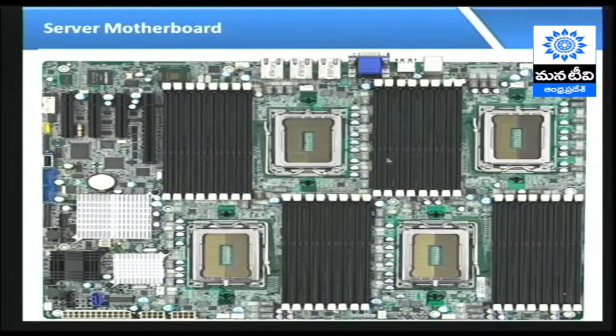But coming to the server motherboard, here you can identify a number of processors. Multiple processors are hosted on the server motherboard. How many processors are there? Number 1, number 2, number 3, number 4. The server motherboard is specially designed to host a maximum number of processors. Those are 4 processors.